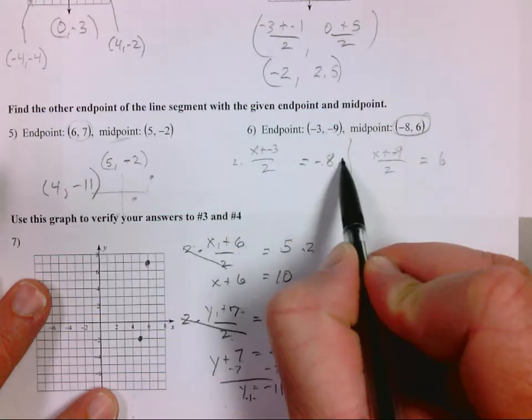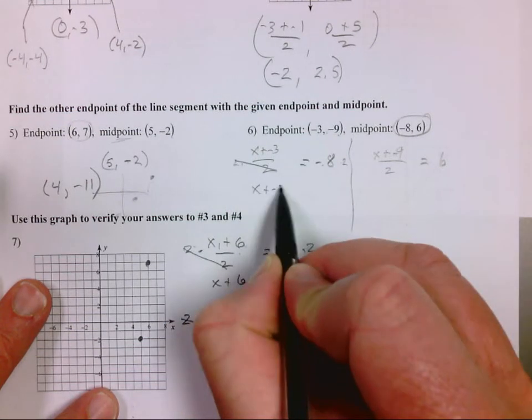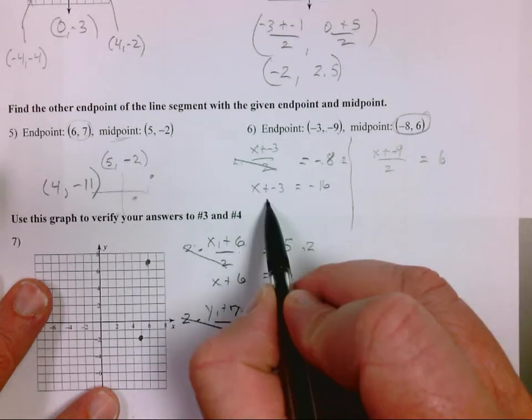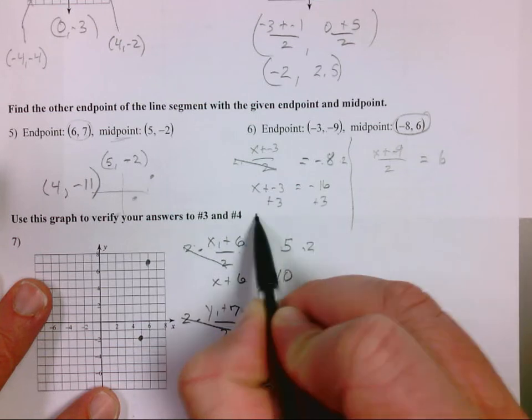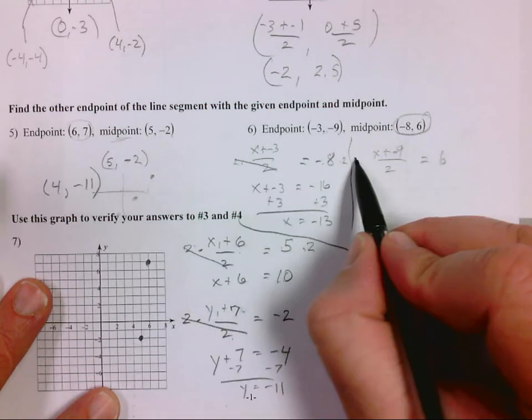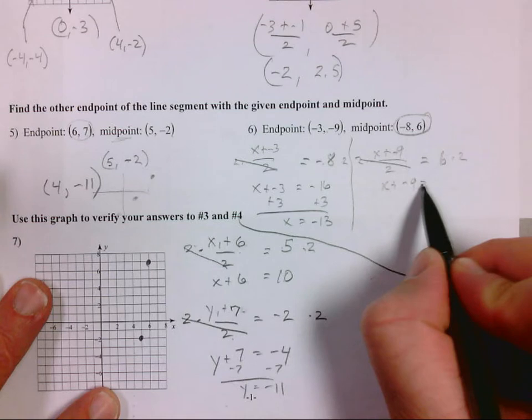Shortcuts are fine until you forget where they came from, and then you're lost. Plus 3, x equals negative 13. Multiply by 2, x plus negative 9 equals 12. So add 9, x equals 21.